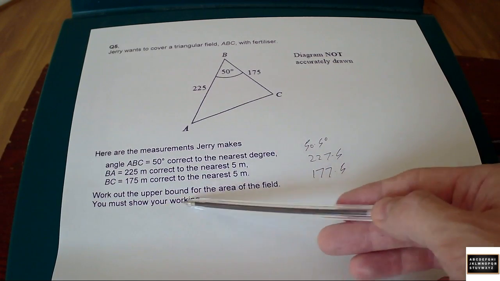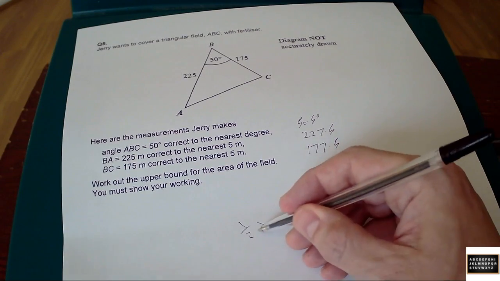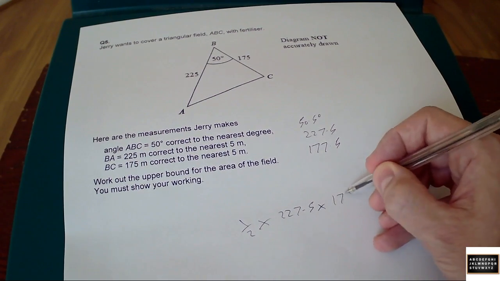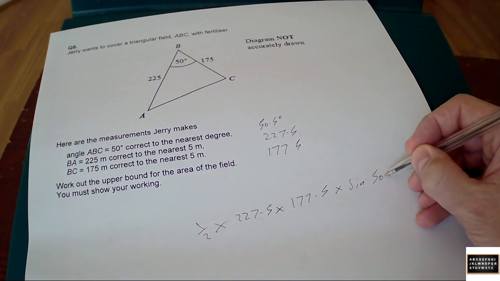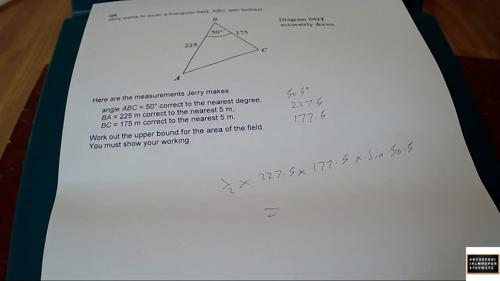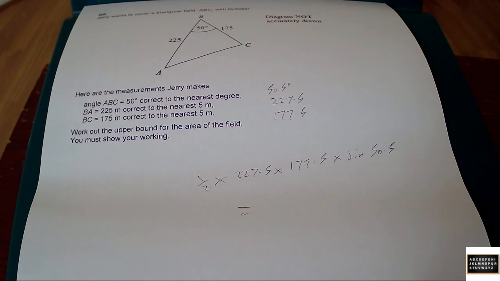We're asked to work out the upper bound for the area of the fields, just like earlier. This is a half AB sine C problem. So we're going to do half of 227.5 times 177.5, and then sine 50.5. And then throw those into the calculator, which I'm about to do, and hopefully you'll have your answer, which should be easy to calculate. You can see at the bottom there, the question's only worth 3 marks, so it's not particularly difficult.